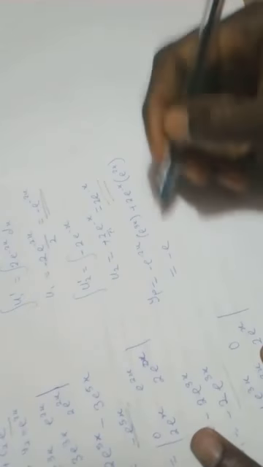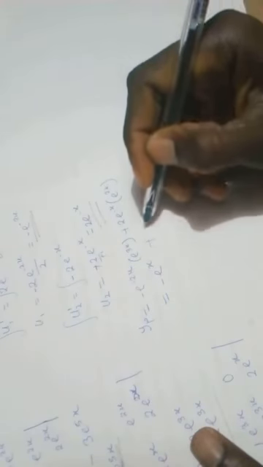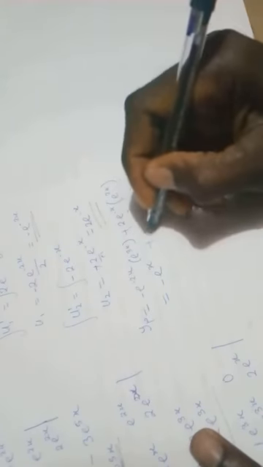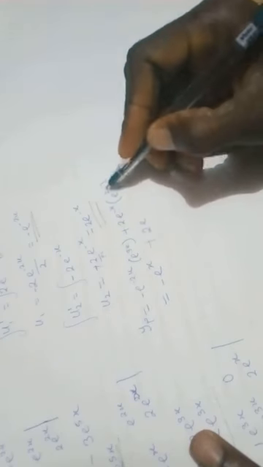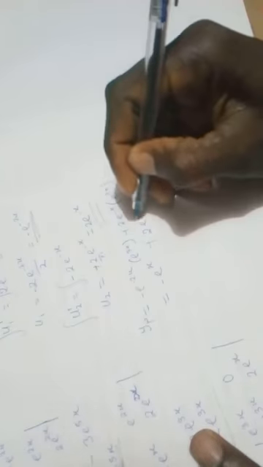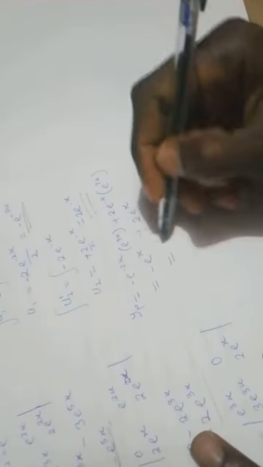I said my y2 is e^(2x). So if I multiply this together, I'm going to have negative e^x, right? And if I multiply this, I'm going to have 2e^(-x+2x), that will be 2e^x. Very good. So negative e^x plus 2e^x finally gives us e^x. Very good.